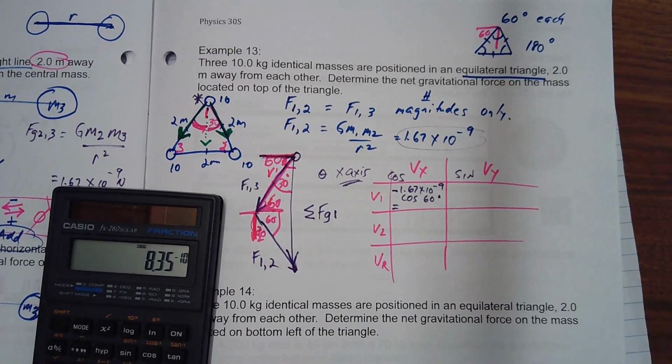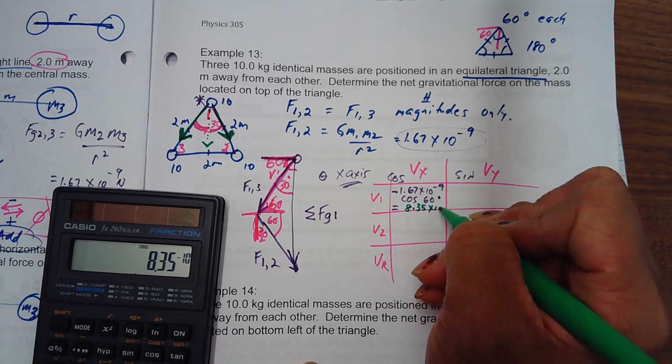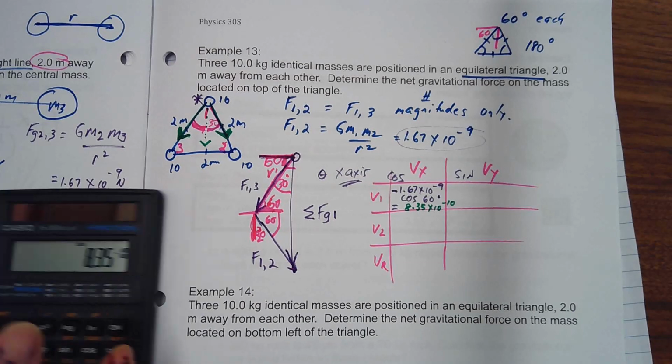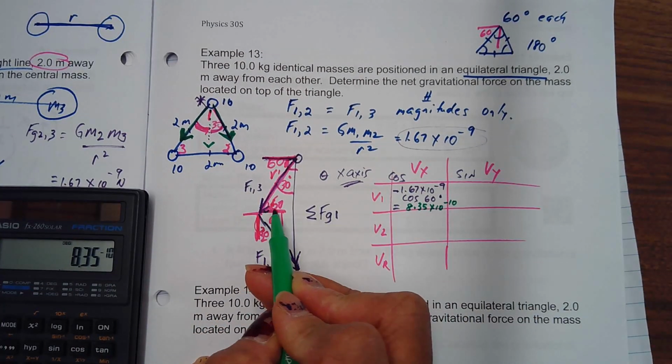Okay, so we have 8.35 times 10 to the negative 10. Does that make sense? We're finding the x-axis. So this is what I found so far. That one right there, the x-axis.